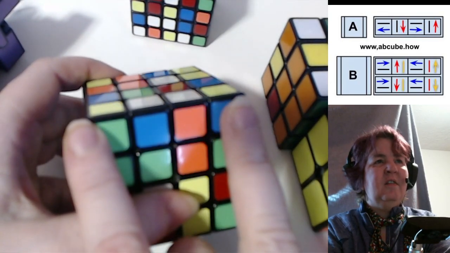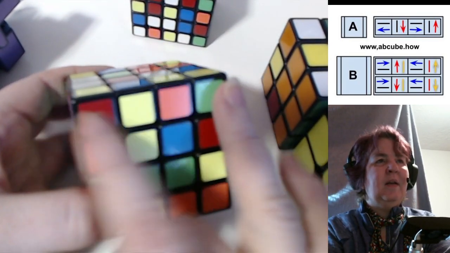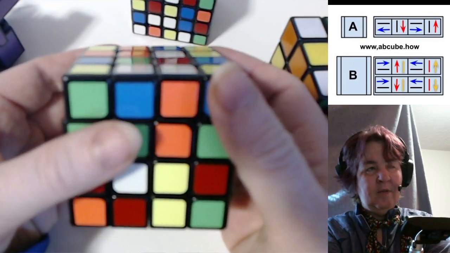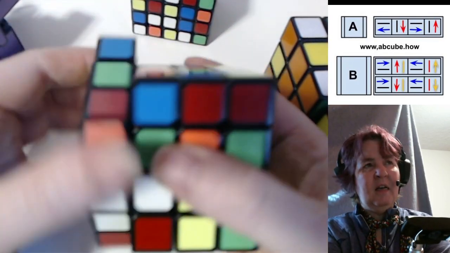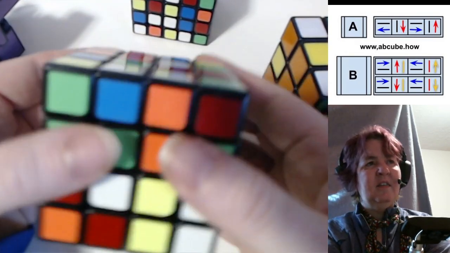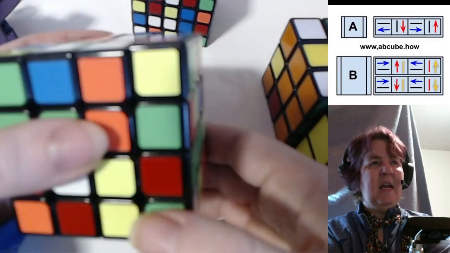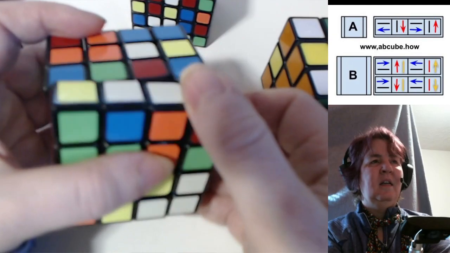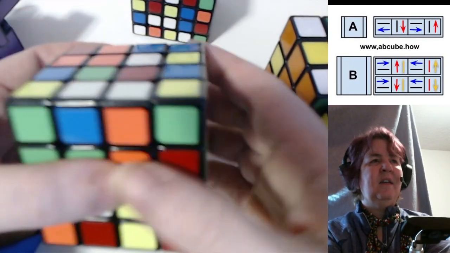We check the sides. Blue and green don't match. Red and green don't match. The orange does. It goes away. Formula B. Slide up, slide up, slide down, and then A brings the color back to the top, and when it does, they will match.